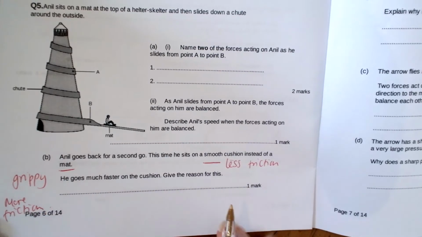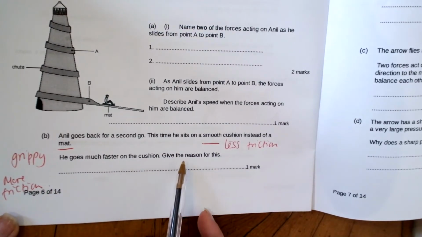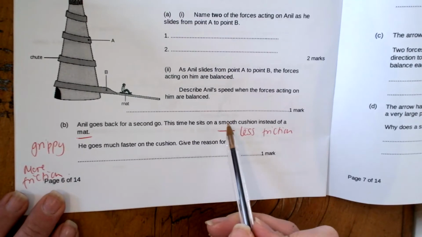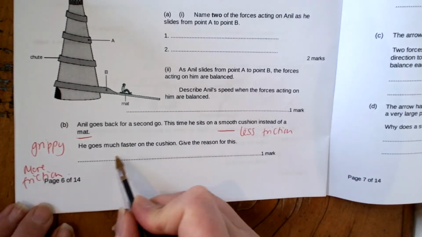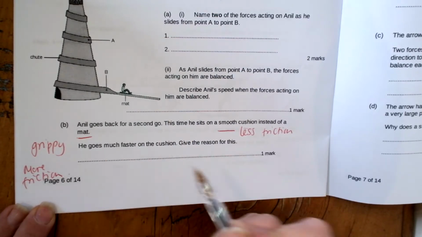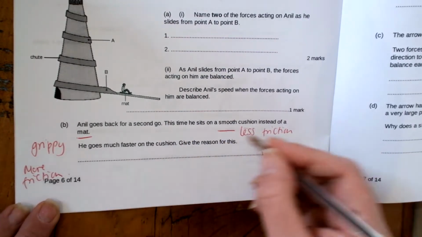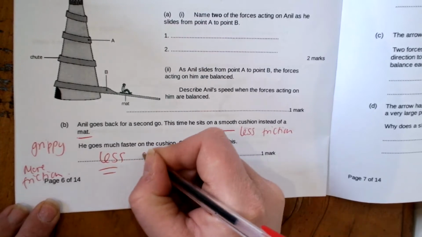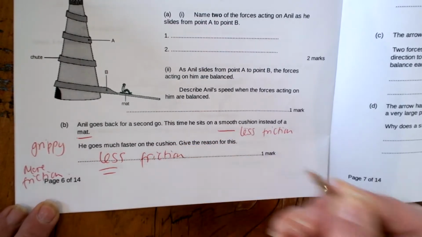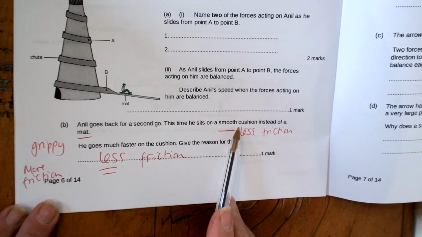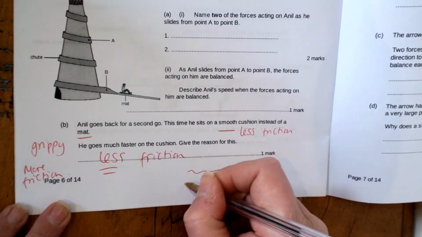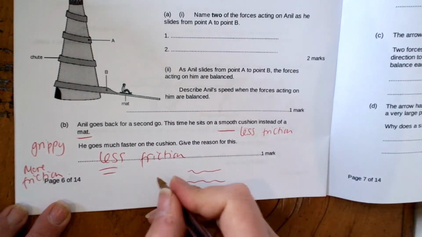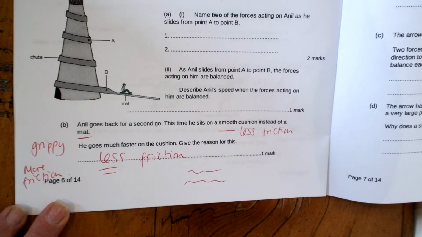Okay, so we have to say he goes much faster on the cushion, give a reason for this. Okay, so smooth cushion, less friction, that is the reason. I had loads of people saying that there was more friction and that was a good thing. So in this case it is less friction because of the smoothness of the cushion, as opposed to the grippy mat. So less friction, therefore less gripping together of the two surfaces means that Anil can go down the side more quickly.